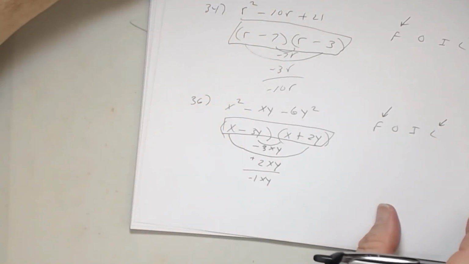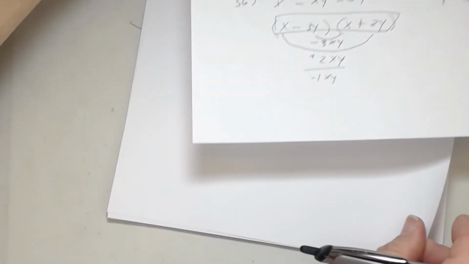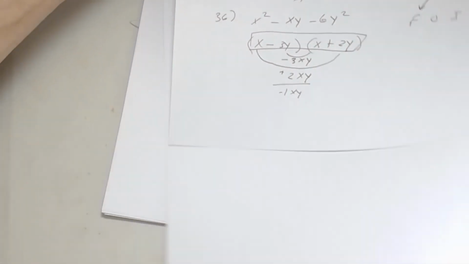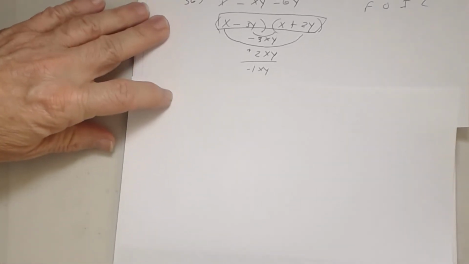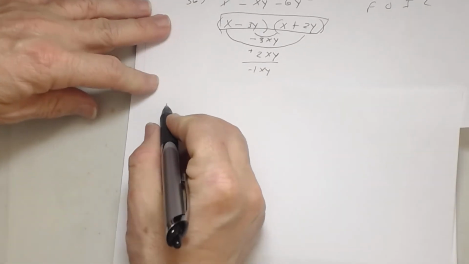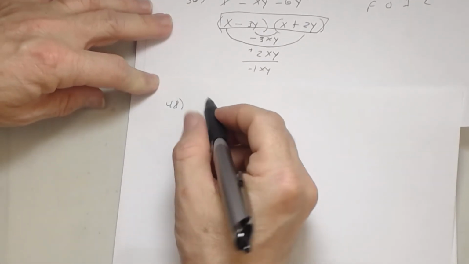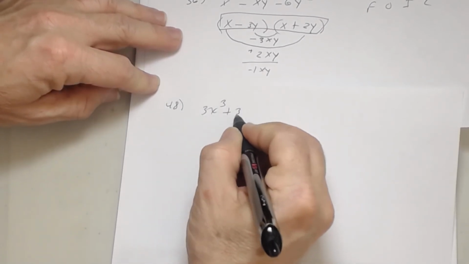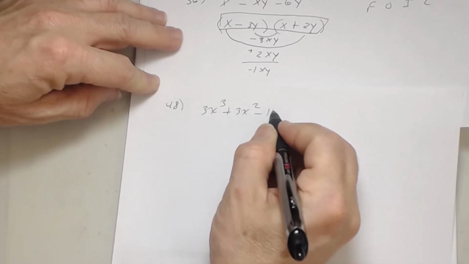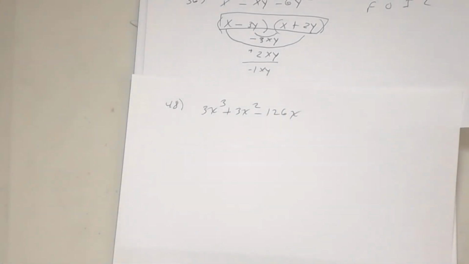Okay, 48. I'm going to put it right here if you didn't get it at all. And 48, you have 3x cubed plus 3x squared minus 126x.